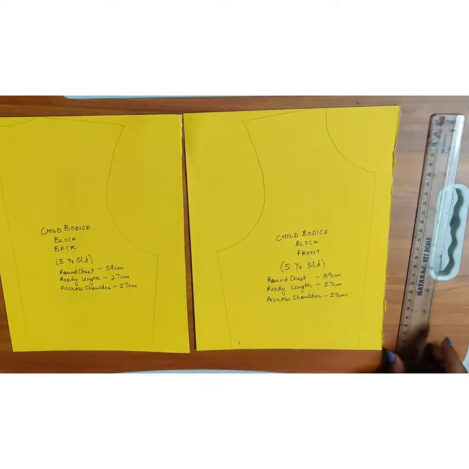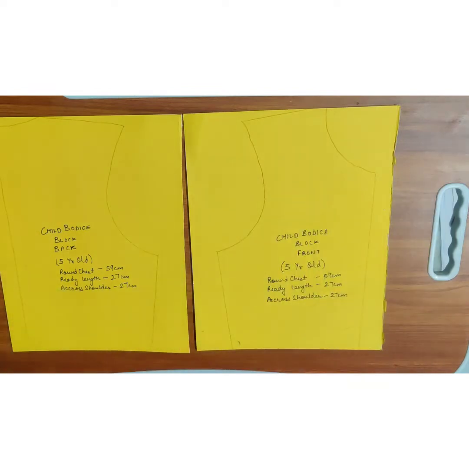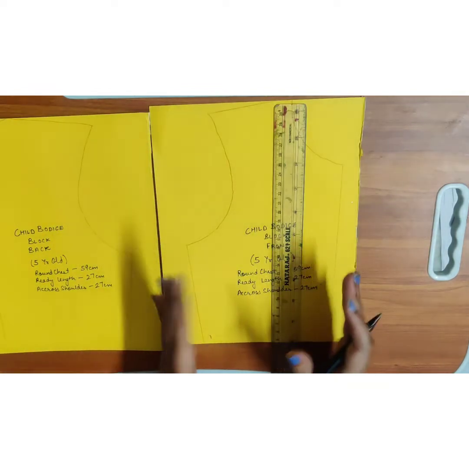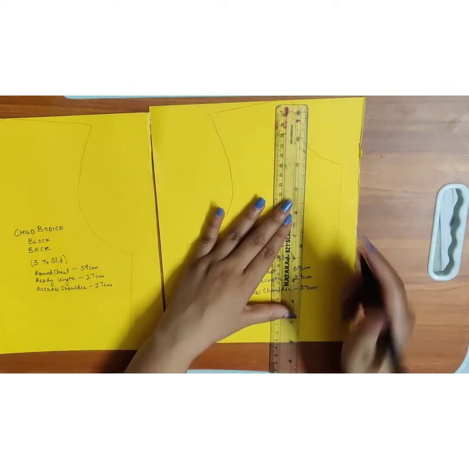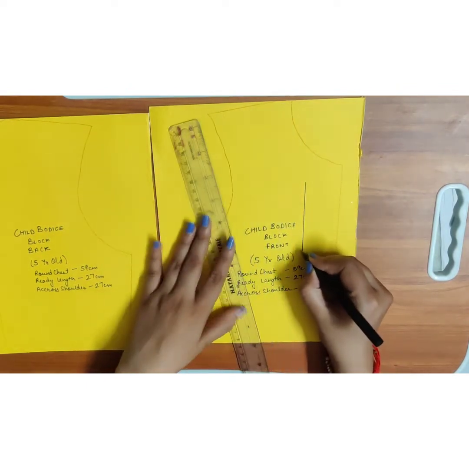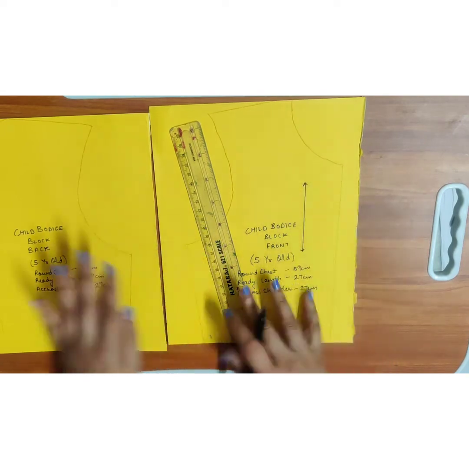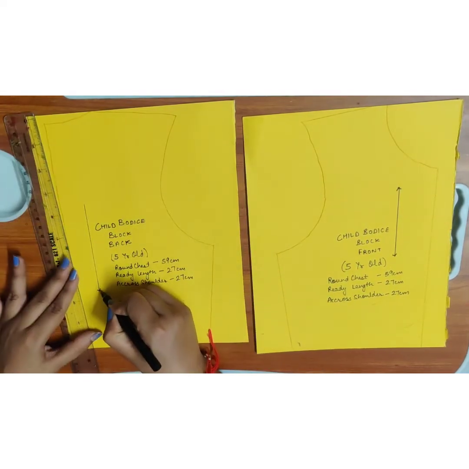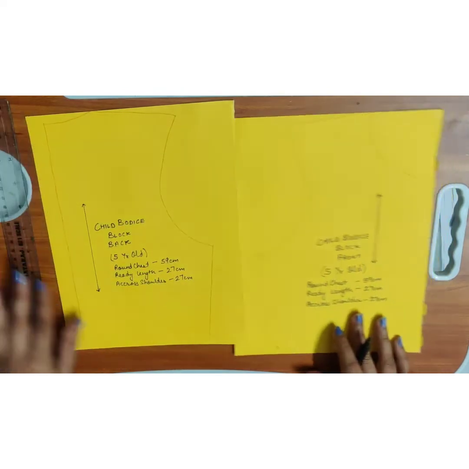Now we have to mark a few more markings on it. So the first thing which we have to mark is the grain line of this bodice block. So the bodice will be cut on grain. For that we will mark a straight line on both. This is our grain line.